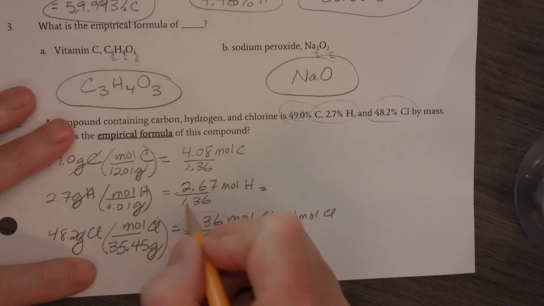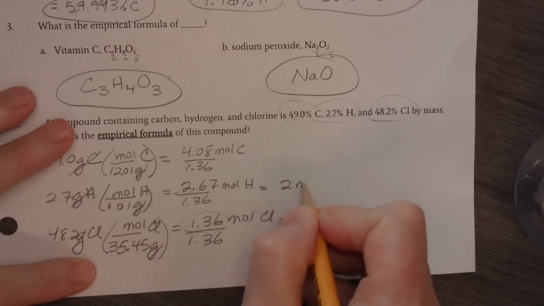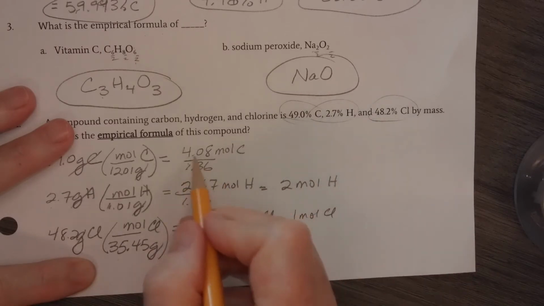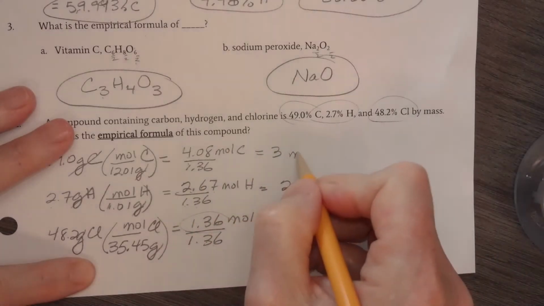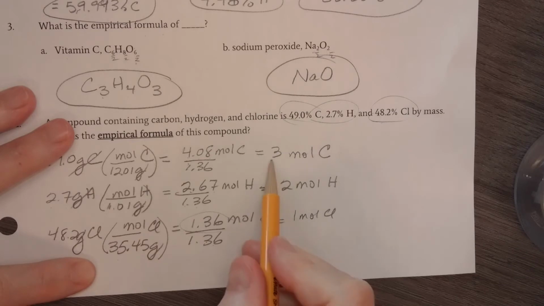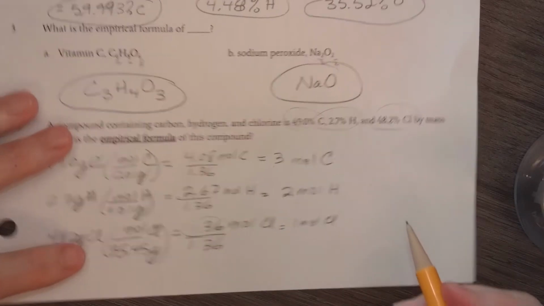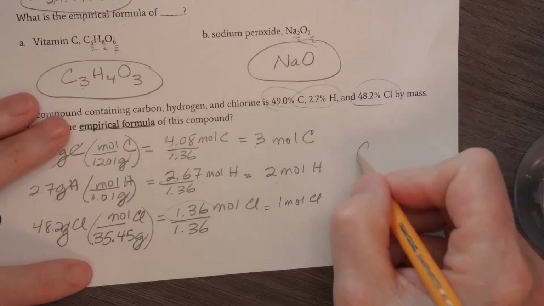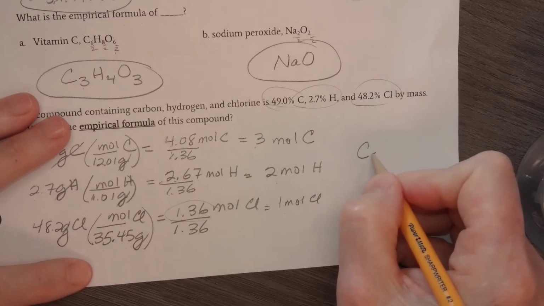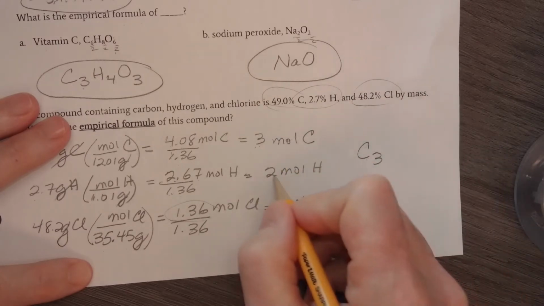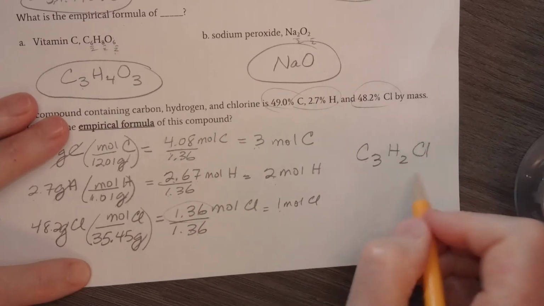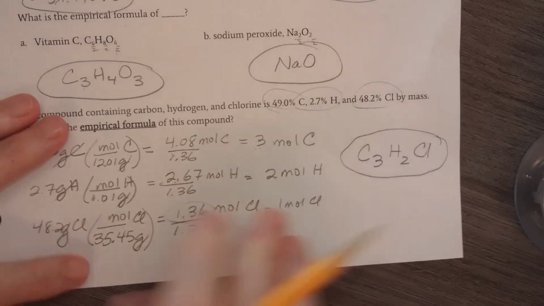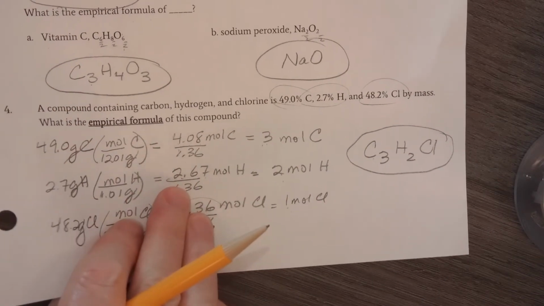This I know is 1 mole of chlorine, because that's going to be 1. 2.67 divided by 1.36 is approximately 2. And 4.08 divided by 1.36 is approximately 3. So my ratio is 3 to 2 to 1. So my empirical formula has a subscript of 3, a subscript of 2, and a subscript of 1 for chlorine, and you don't actually write the 1. But that's how to find the empirical formula if you know the percent composition.